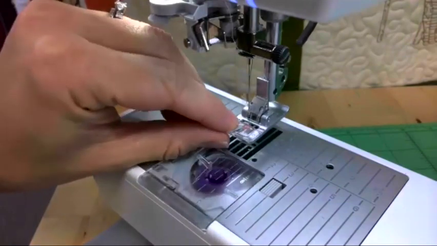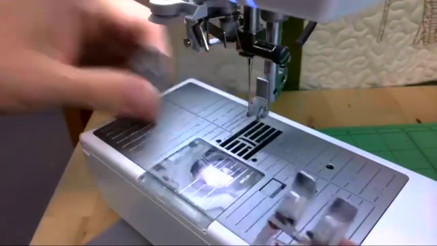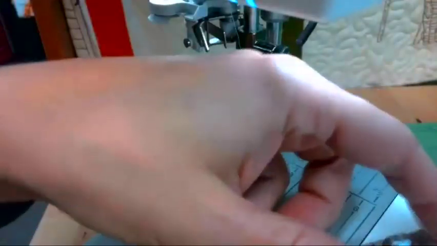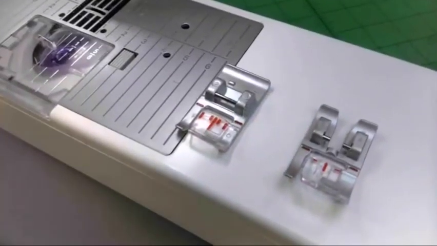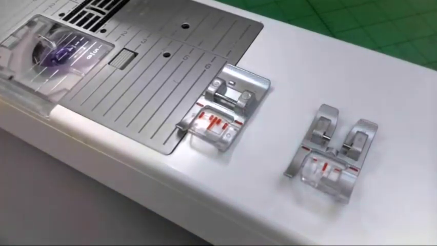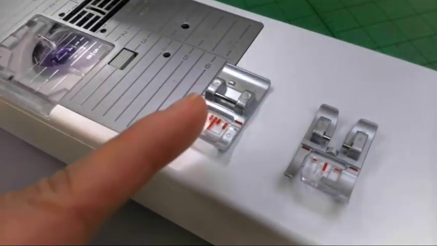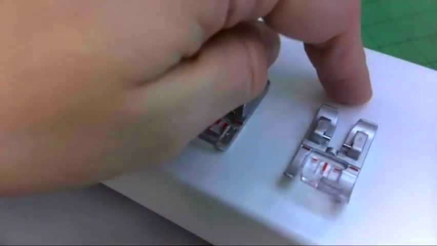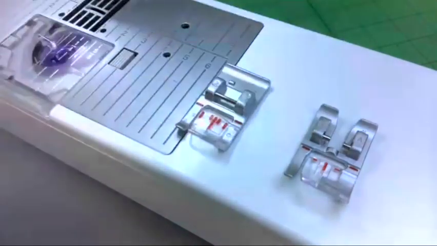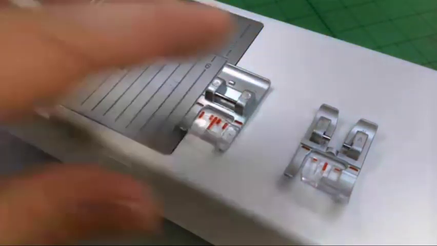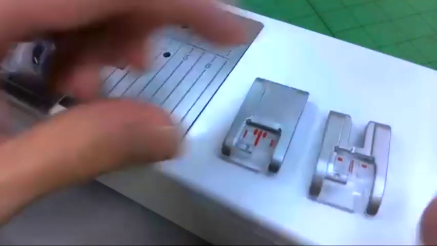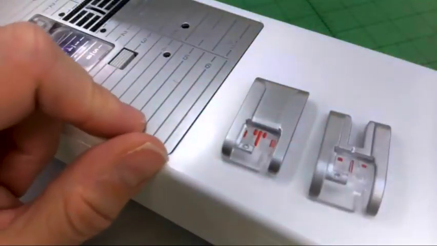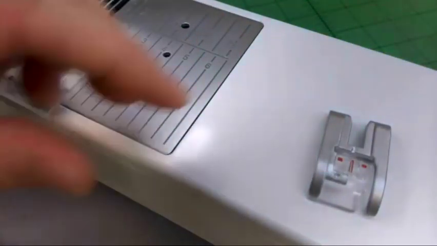So we're going to switch to the 1A foot. The difference between the 1A foot and the 2A foot is that the 2A foot does not have an opening for IDT, and the 1A foot does have an opening for IDT. So that's going to be your big difference between these two feet. They both have that channel on the back of the foot so the heavier stitches can go through. So we're going to put the 1A foot on.